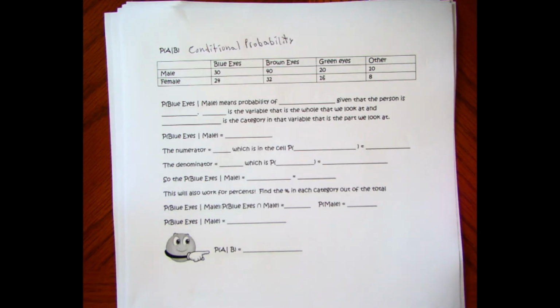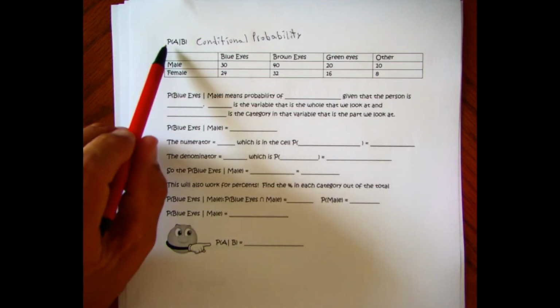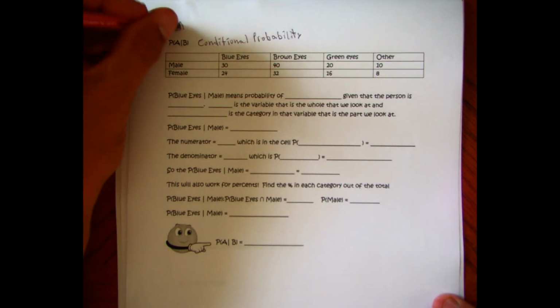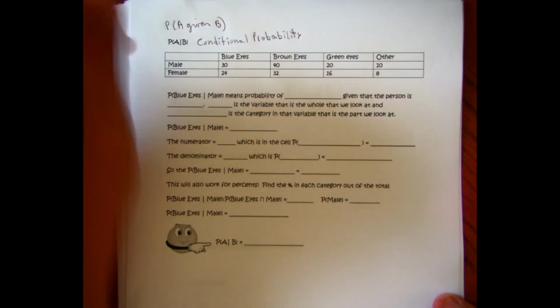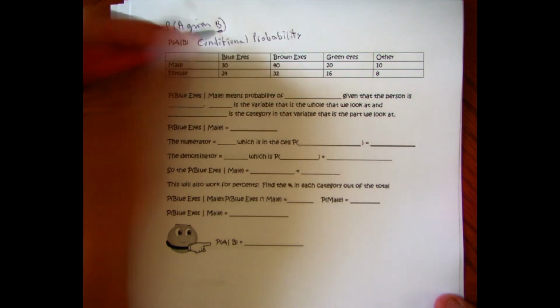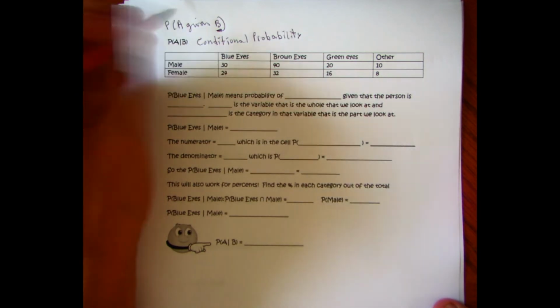Alright, the next thing we're going to look at is what we call conditional probability. The way that we read this is we say that this is the probability of A given B. Okay, now B is the condition. B is the condition that we're looking at, and we're looking at all of the A's that meet the condition.